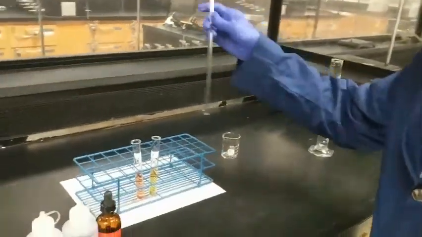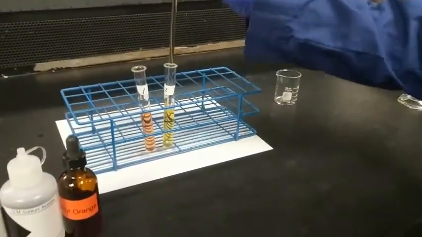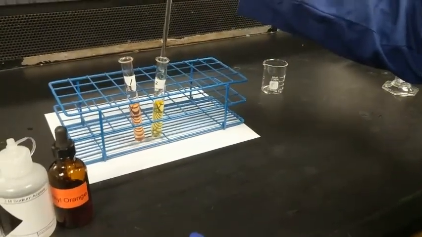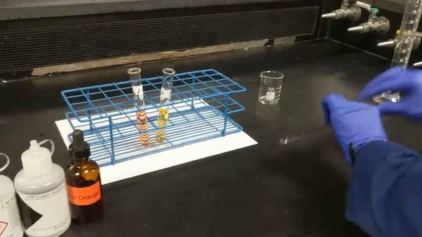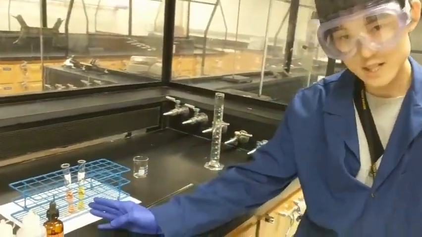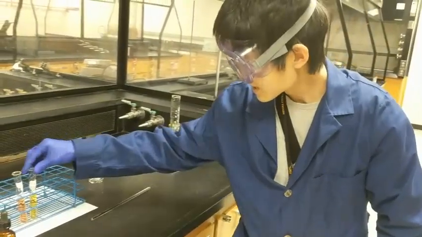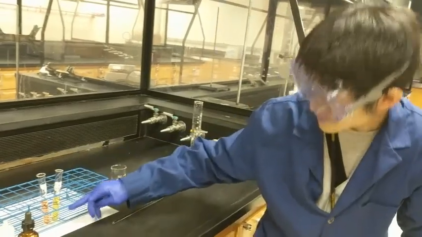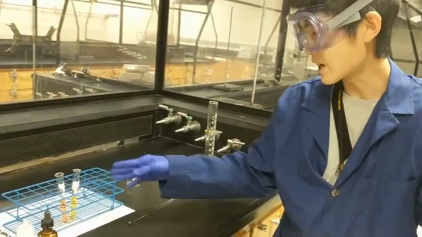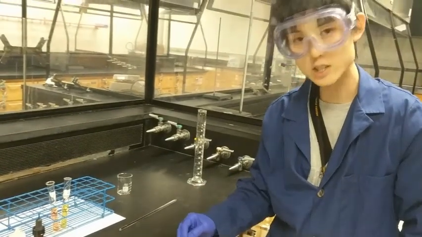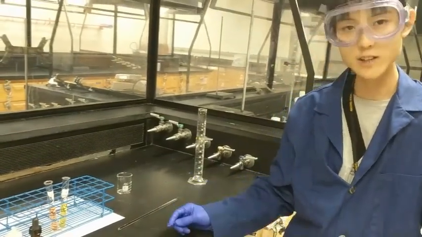And then we are going to gently mix it together. Now, compared to the reference, you can see the color of the solution is more yellowish after adding the sodium acetate solution. So based on this observation, please predict the direction of the shift in the equilibrium.